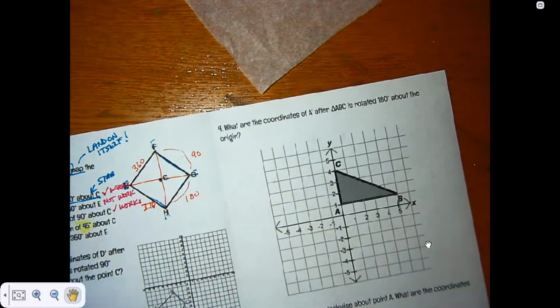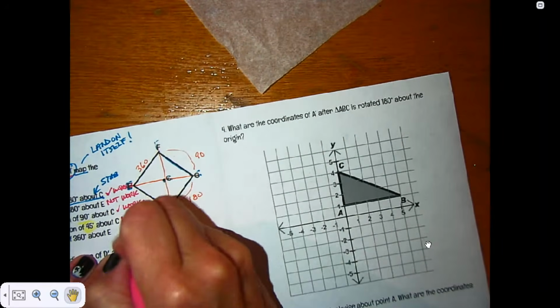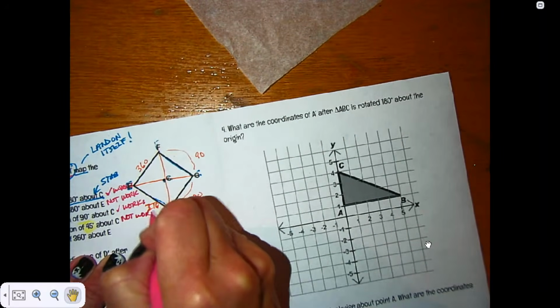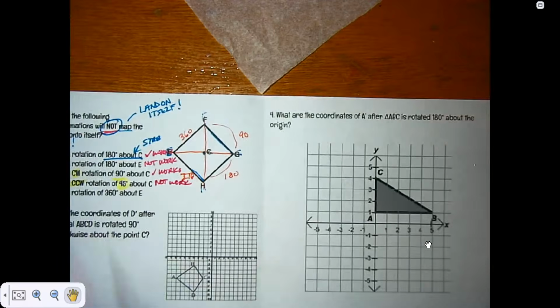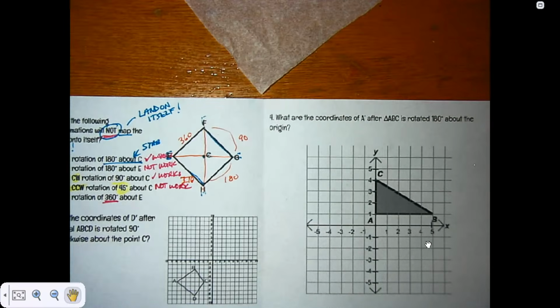You can see that guy underneath there. It does not line up with this guy. So this one does not work. This one does not work. And so that means we are checking it. This one's good.